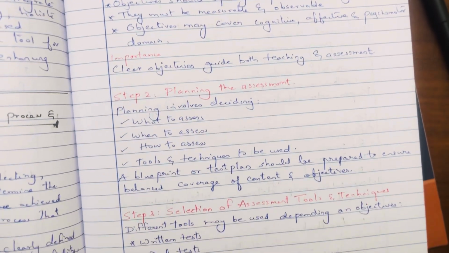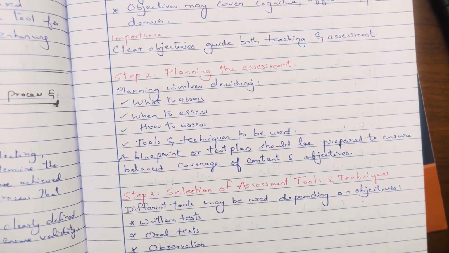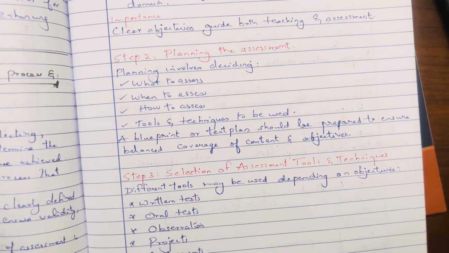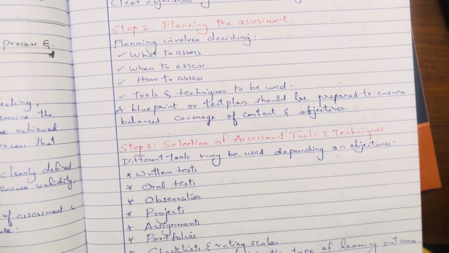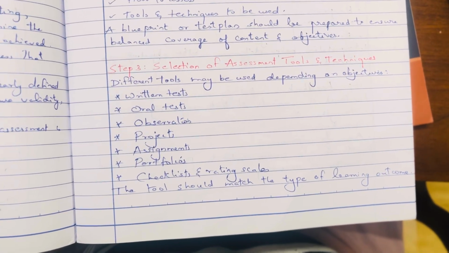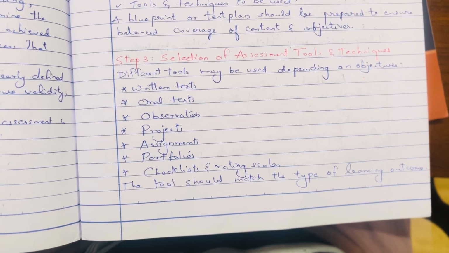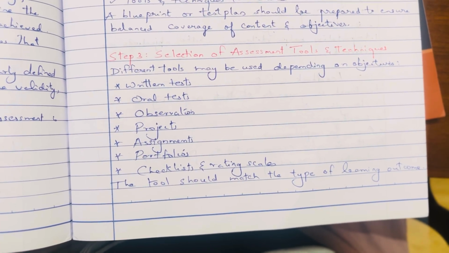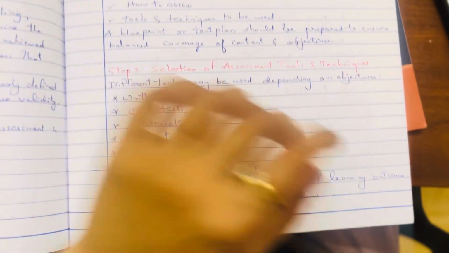Step 2. Planning the assessment. Planning involves deciding what to assess, when to assess, how to assess, and the tools and techniques to be used. Step 3. Selection of assessment tools and techniques. Written test, oral test, observation, projects, assignments, portfolios, checklist, and rating scales.